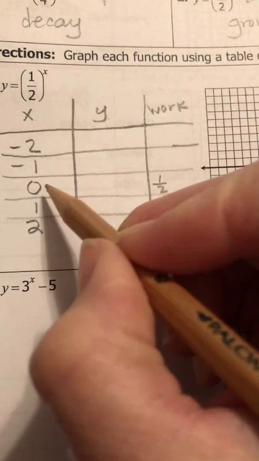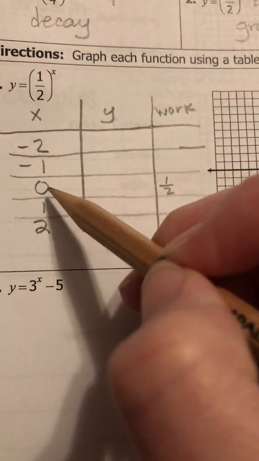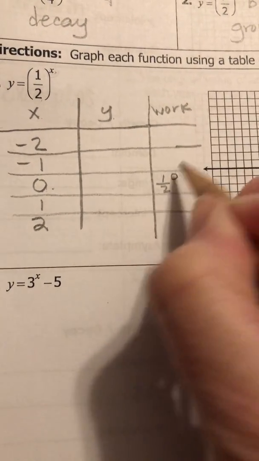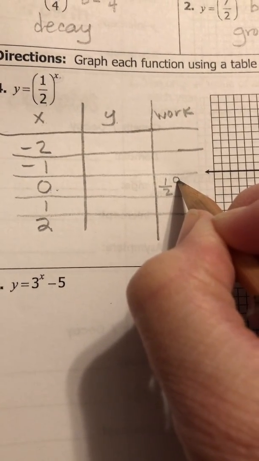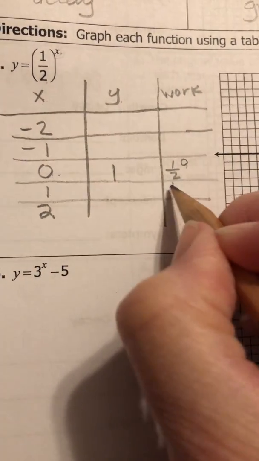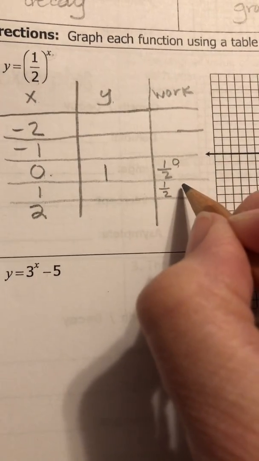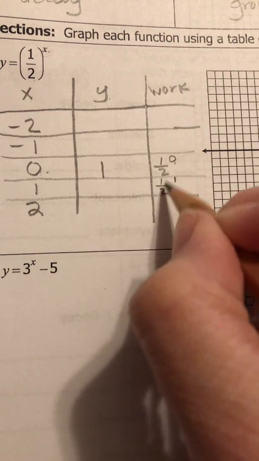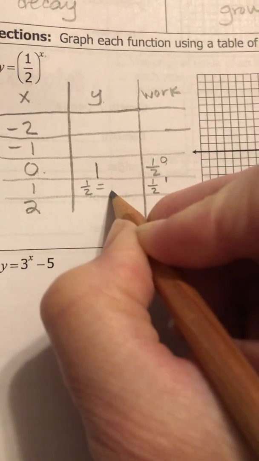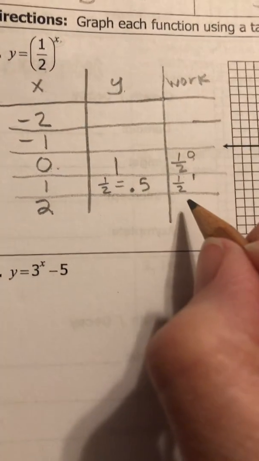In essence, I'm taking 0. Here are the exponents, because that's what I'm substituting in for the exponent. So if I have 1/2 to the 0th power, I'm going to write my work here. Anything to the 0th power is what? It's 1, right? Now I'm going to take 1/2 to the first power, and anything to the first power is itself. So I just hold on to 1/2. I can also turn that into 0.5. It's always nice to have both.